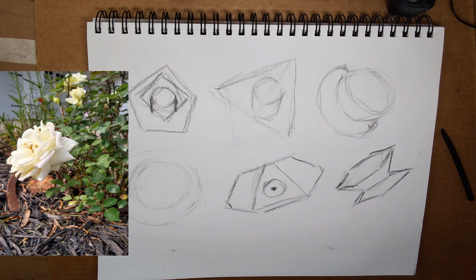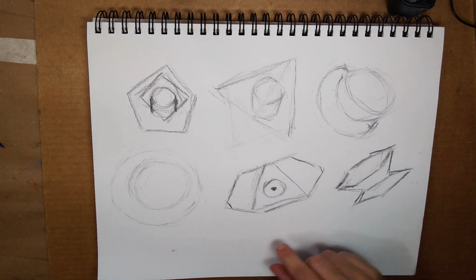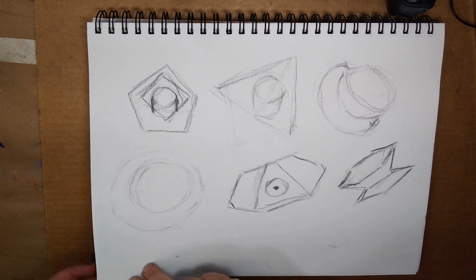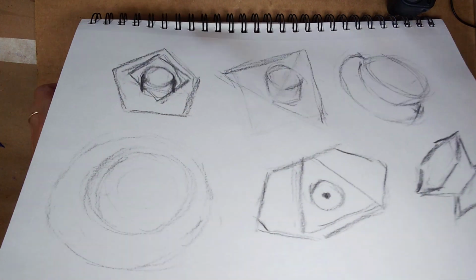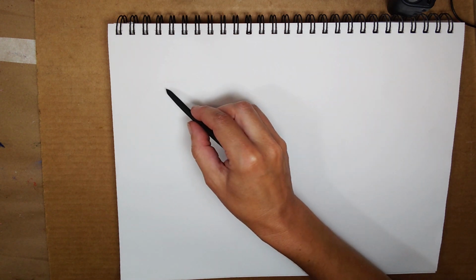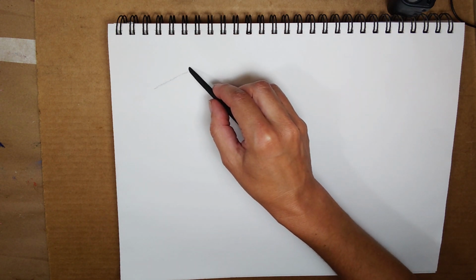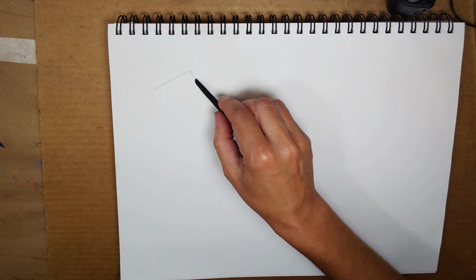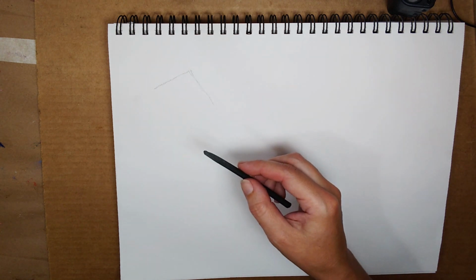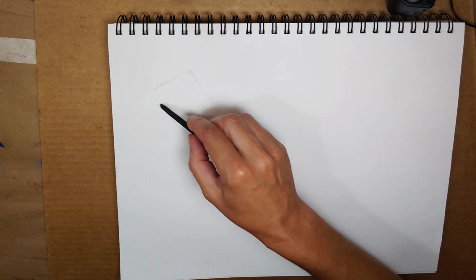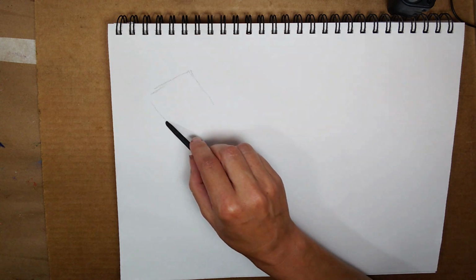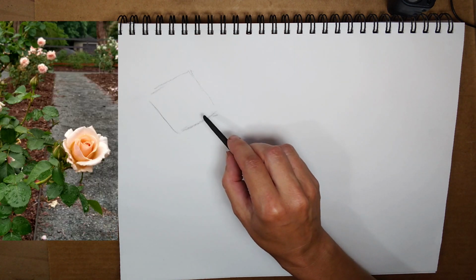And then there's another budding rose. I'm gonna turn my page. So this one is a garden rose bud, and you could put it into a pentagon shape, or you could also use a rectangle shape.